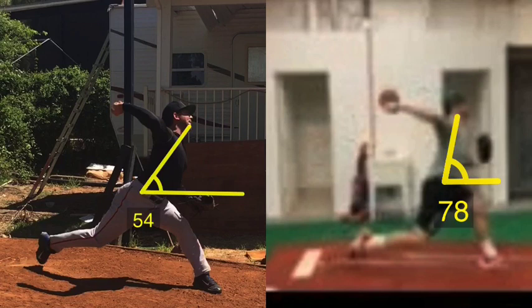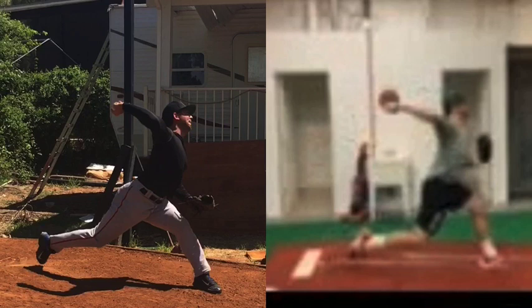A good 20 degrees plus more, and that's the biggest predictor of velocities right here. So we know those that can carry those trunks a lot farther forward at maximum external rotation, and even supported with a good front leg drive, are going to be your higher velocity guys.